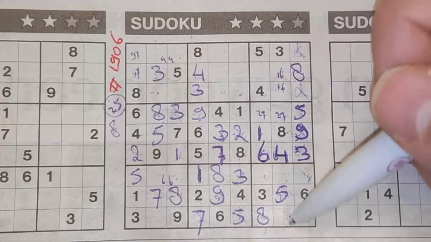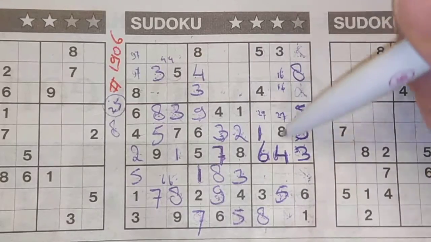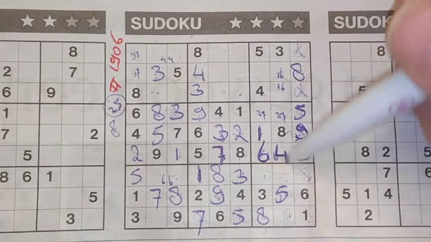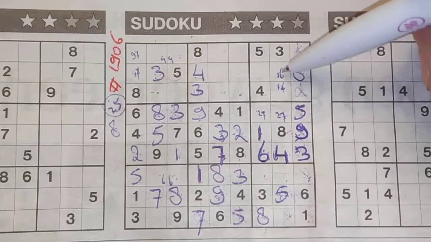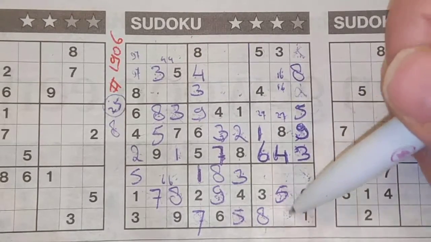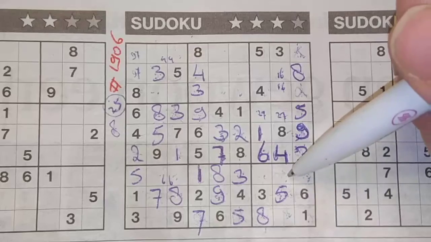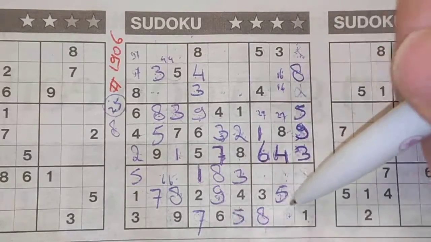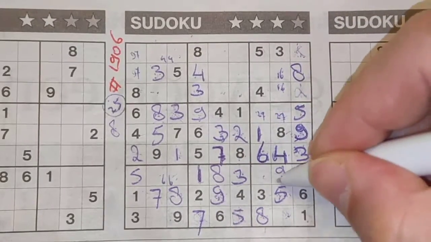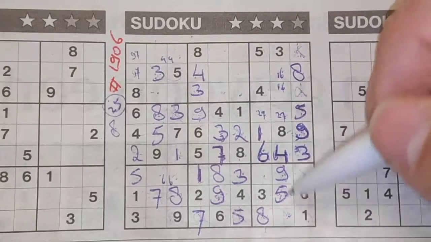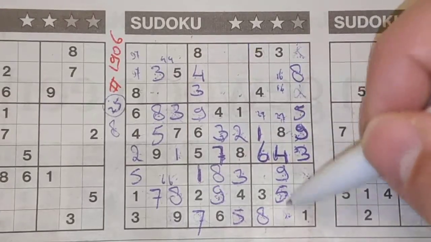2, 7 and a 9. So the 9, we are missing the 9 in this column. 1 and a 6, 2, 7, and the 9. So the 9 could be here or there. We see there 9, no 9 there. 9 should be there. So the 2 and the 7 are left now in this column.